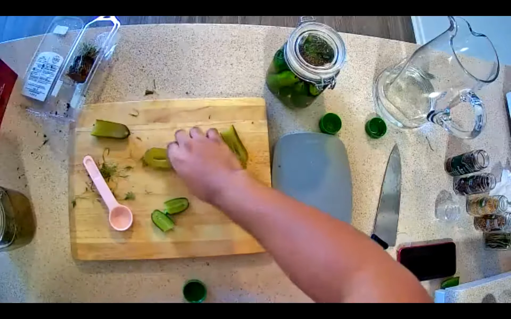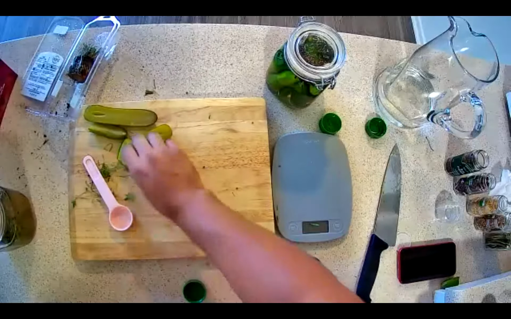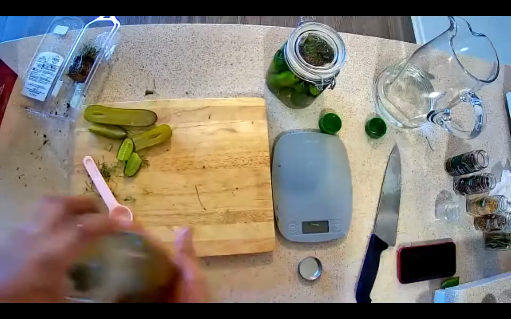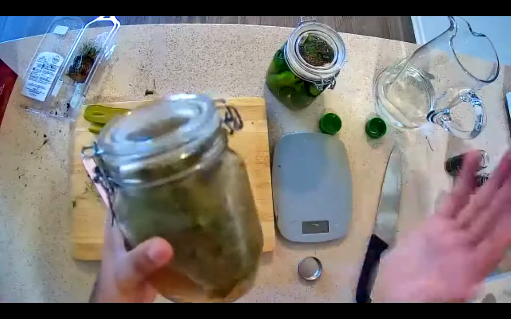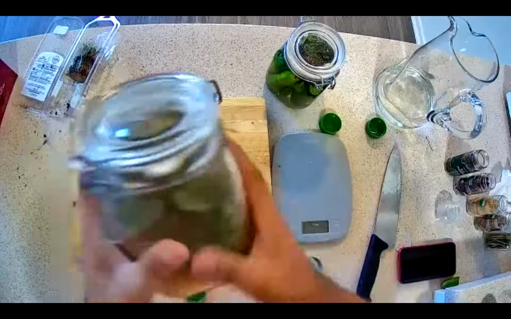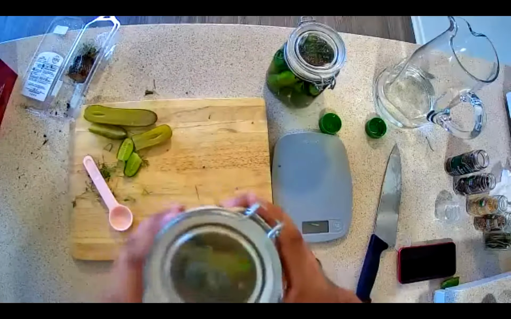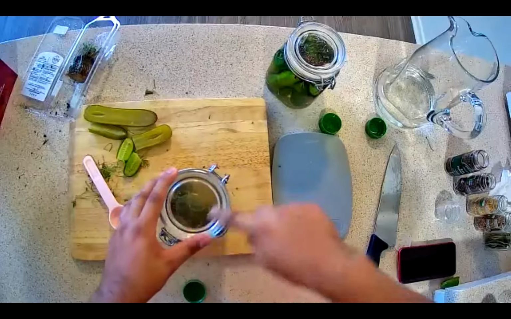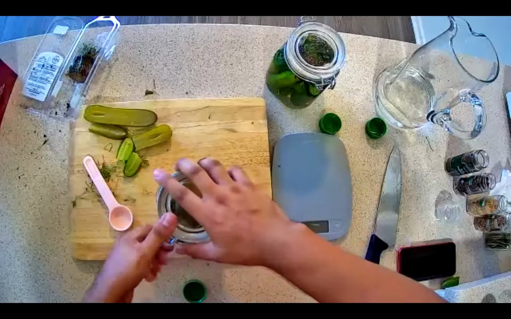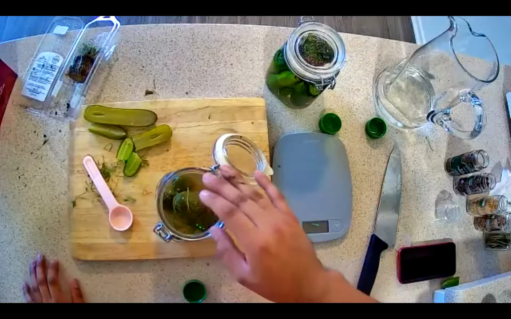So how about scenarios when the pickle is not safe to eat? Well, we know that there are byproducts created by the microorganisms in here, specifically by lactobacillus. But in some cases, you may have a mold formation on the top. So if I open this, I have no mold here, but you might have some white blankets of mold.